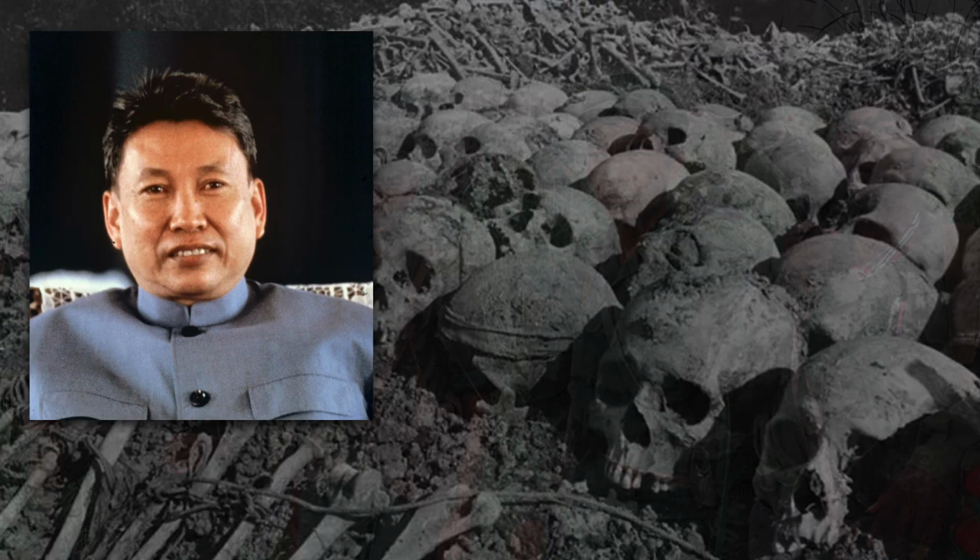Meanwhile, in Southeast Asia, the American withdrawal from Vietnam created a vacuum that was rapidly filled by communist regimes. In 1975, within months of the U.S. exit, both Laos and Cambodia fell under communist control.